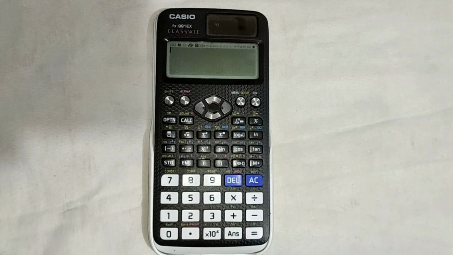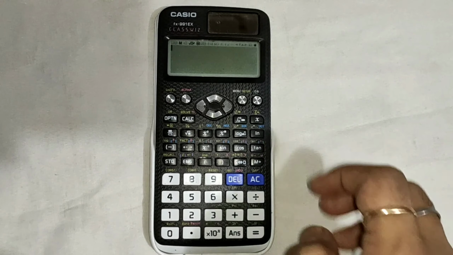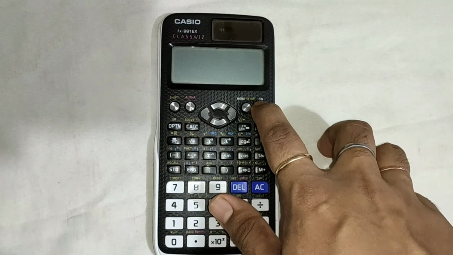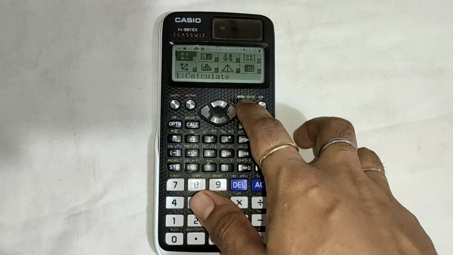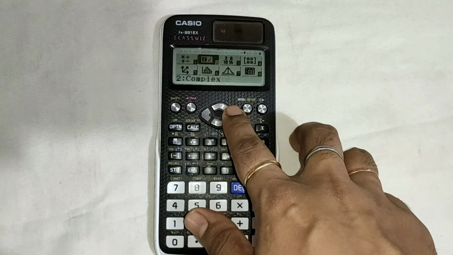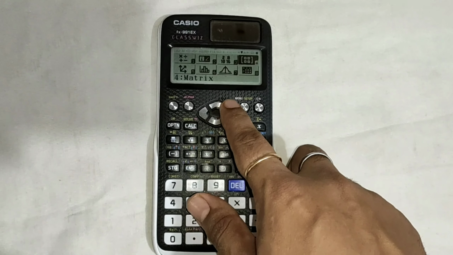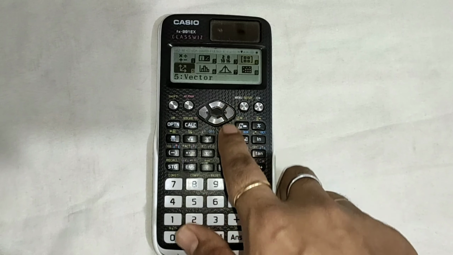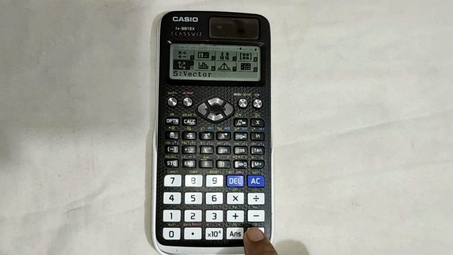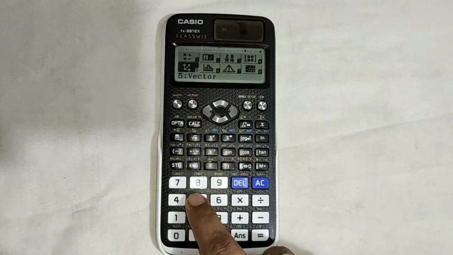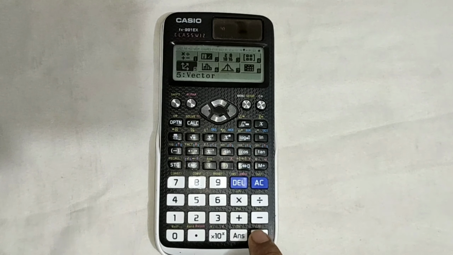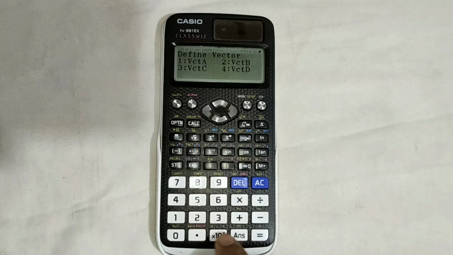So let's begin. The first thing we need to do is define the vector mode, that is, we need to activate the vector mode. Go to menu, scroll and look for vector calculus. Yeah, it is on 5th. Just press 5 or equal and your vector mode will be activated. That's it, your vector mode is activated.